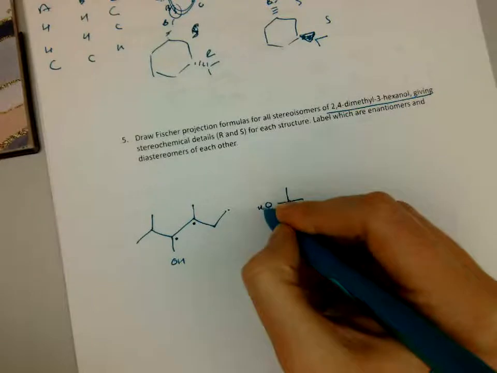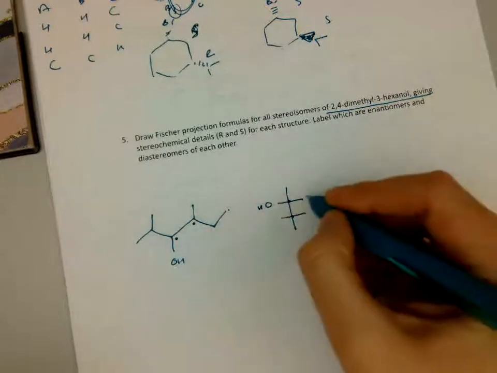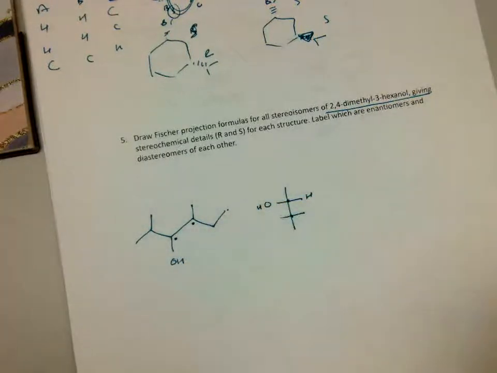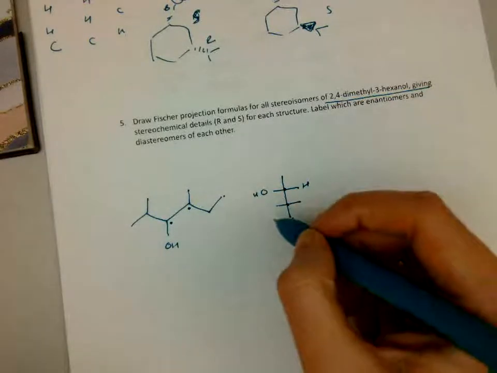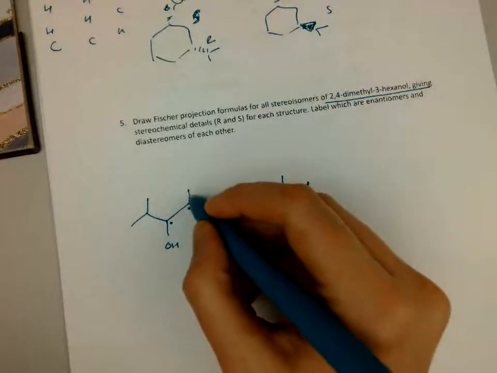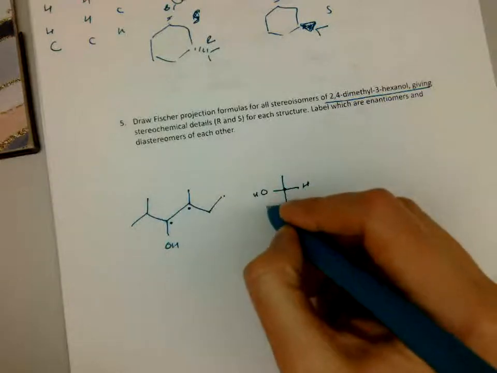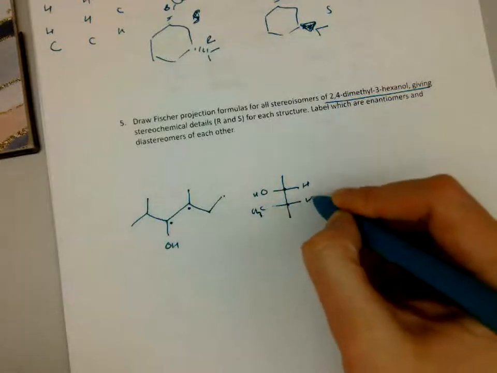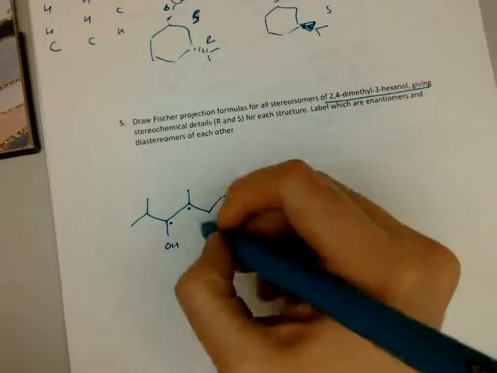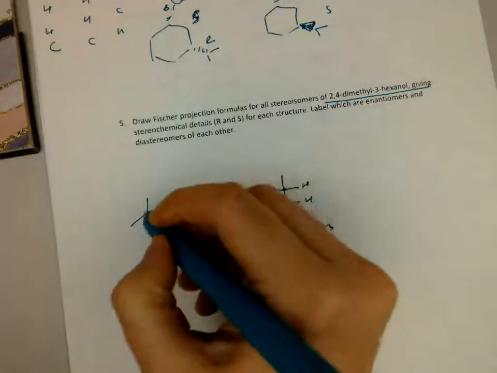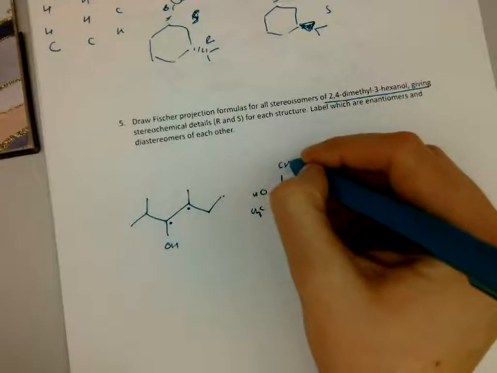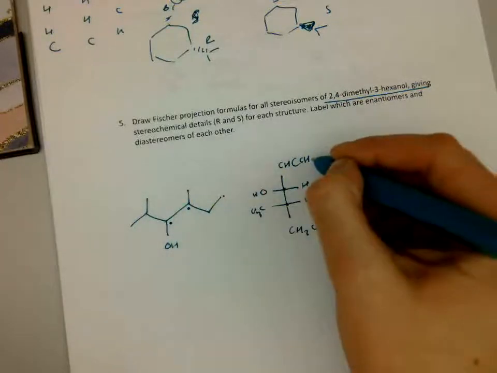And it doesn't matter the chirality now. I can put the OH and this hydrogen that's implied on either side. It doesn't matter because I'm going to draw all the stereoisomers. And then here I'm going to have my methyl group on one side, and it doesn't matter which side it's on. And then I'll just write CH2, CH3 down here, and up here I'll have CH, CH3 twice.